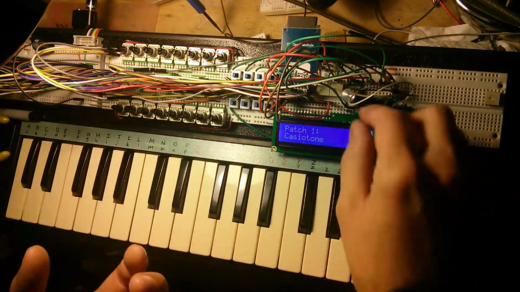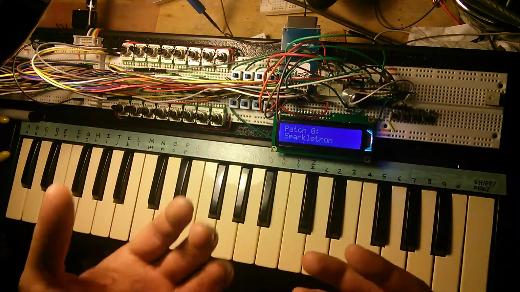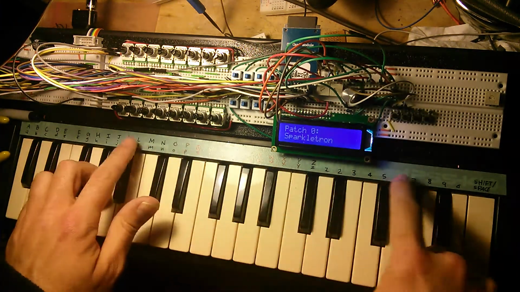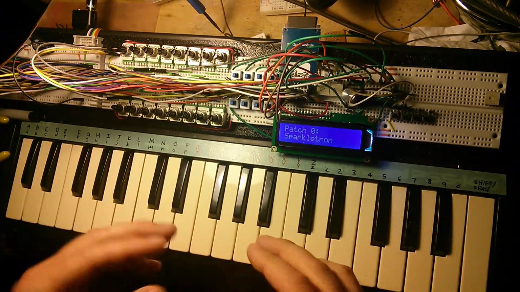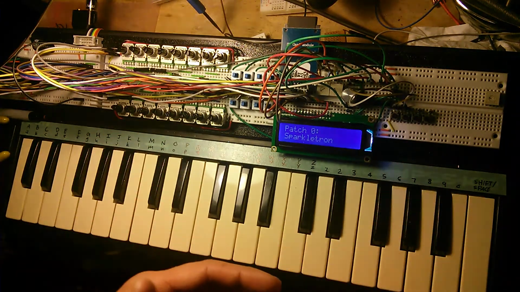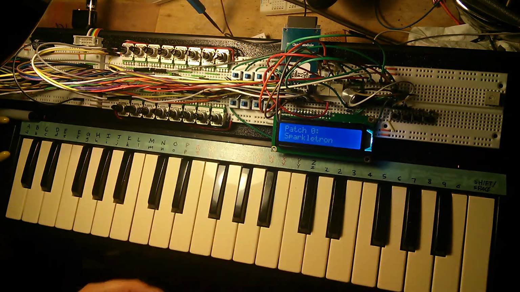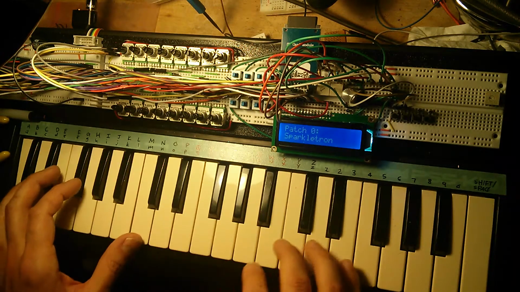But let's actually take a look at what using patches sounds like, because there's something very cool I want to show you about this. This is new if you've been watching the videos. You may have an idea of what's going on with it, and it is exactly what you think. I'll get to it. So here's a patch, right? I call it Sparkletron.